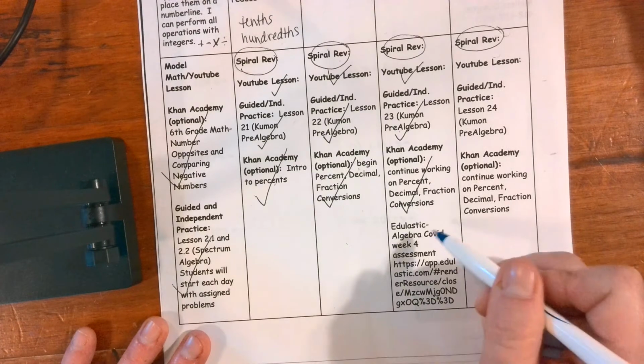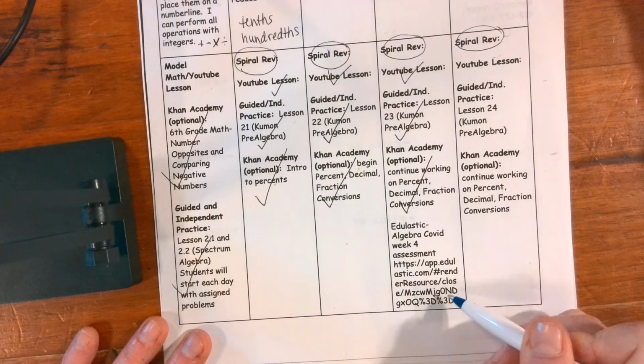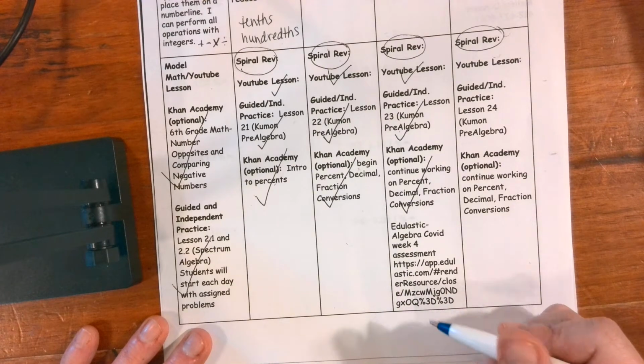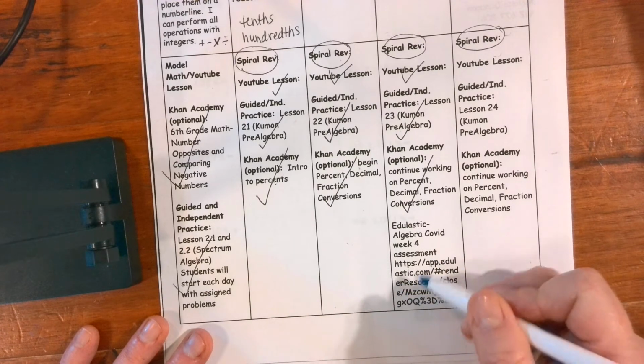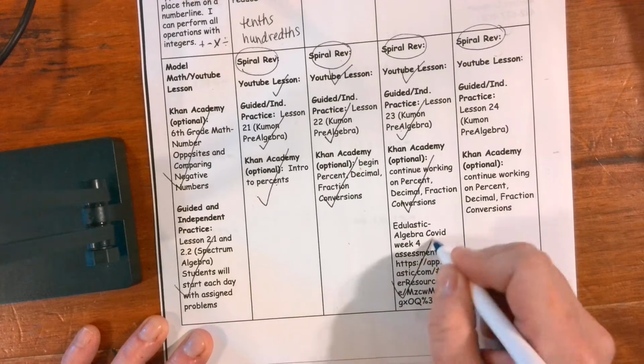I did put an Edulastic assessment. It's really short. I think it's less than 10 questions before you leave today for the holiday. I know you're not going anywhere. You're probably stuck in your house like I am, but go ahead and go on Edulastic, and this will stay open for about a week and a half where you can finish it up next time if you want. So I'm going to mark that off.